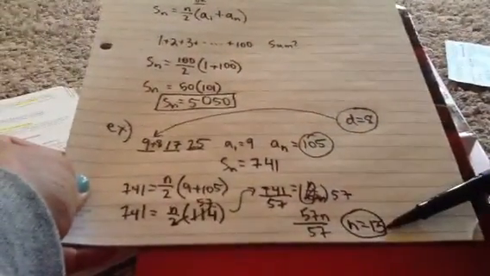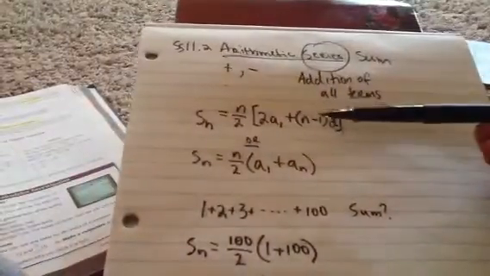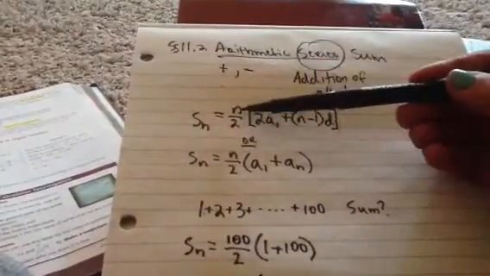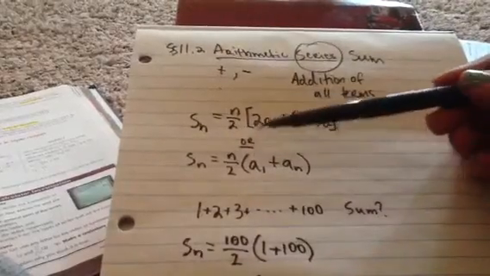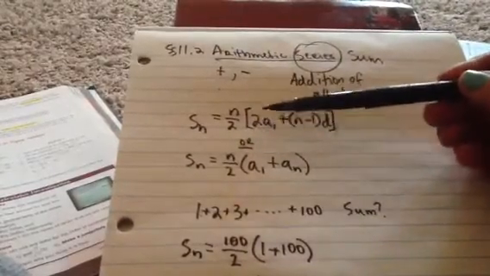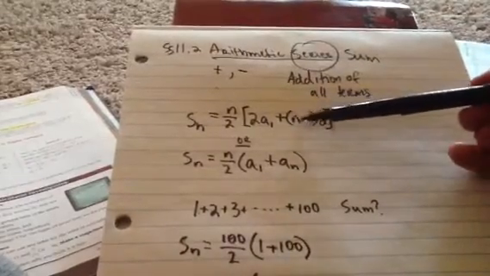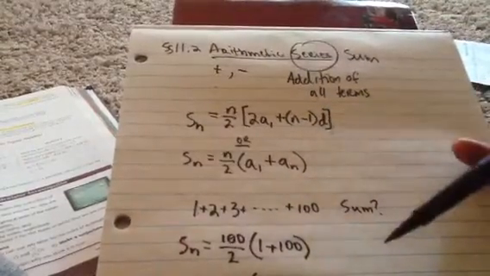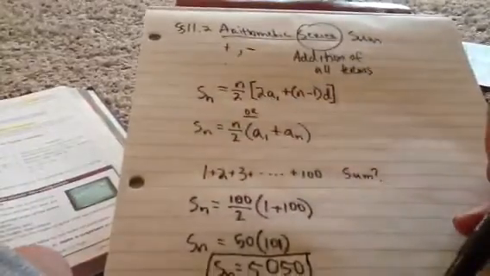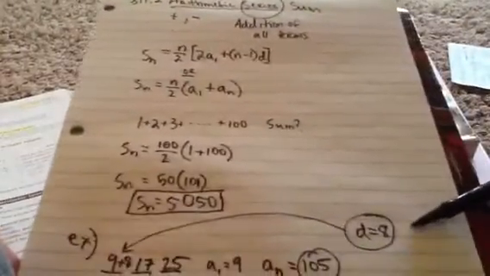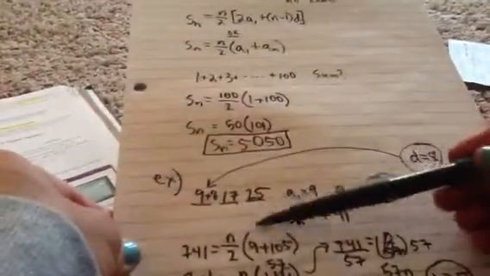Once we find that n, we plug it into the equation up here, where we have 13 divided by 2 times the quantity, 2 times the first term, which was 9, plus 13 minus 1 times d is all equal to the actual sum, 741. When we do a bunch of algebra, we solve for d, get that d equals 8, then add 8 each time.